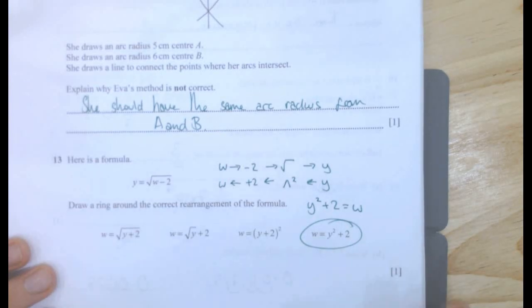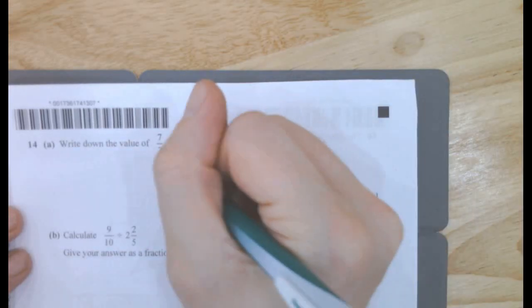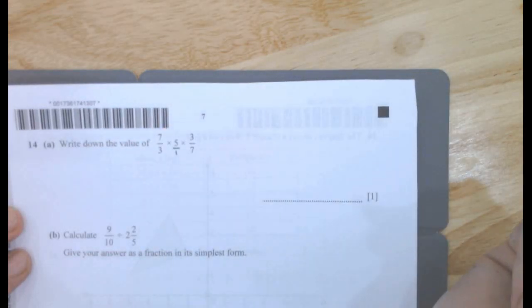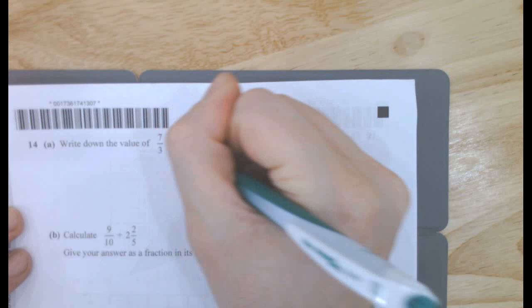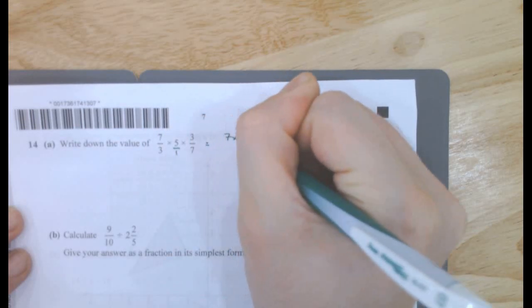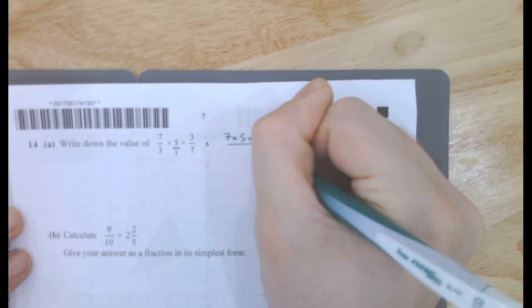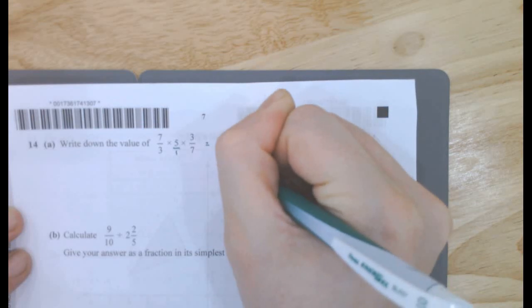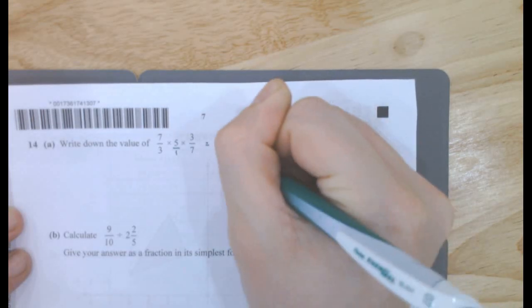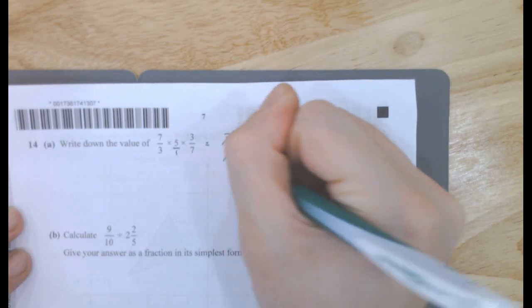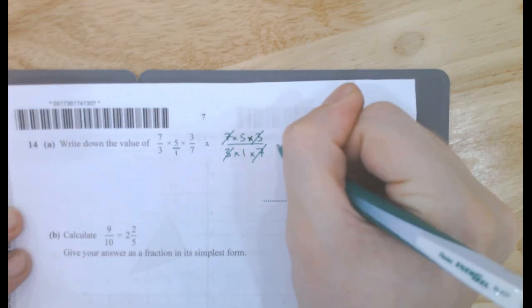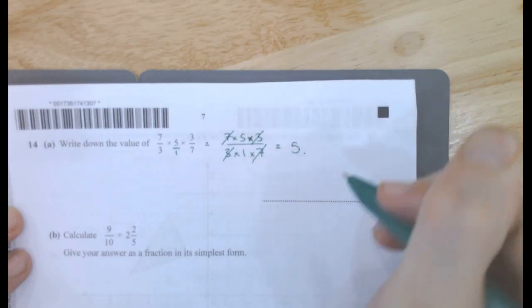Making sure you remember to put the W equals if you're asked to do this without the circling thing. All right, next. Write down the value of 7/3 times 5 times 3/7. Calling that 5 over 1 would make this a bit easier. So you're doing 7 times 5 times 3 over 3 times 1 times 7. Now, some of these parts will cancel out. They only cancel out when you're doing multiplications. So in the end, you end up with 5.